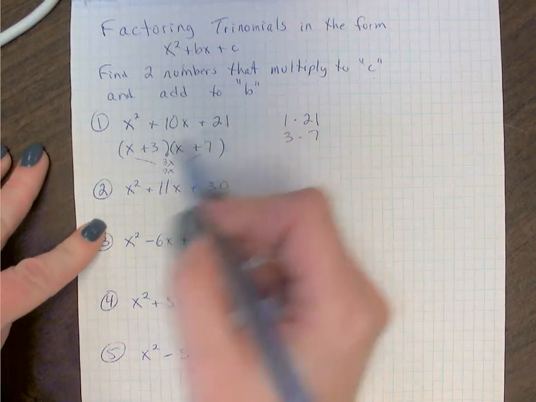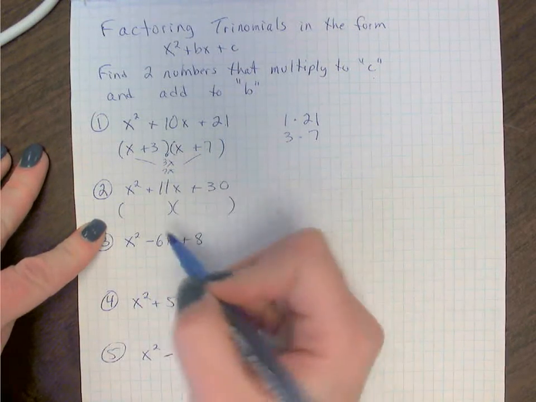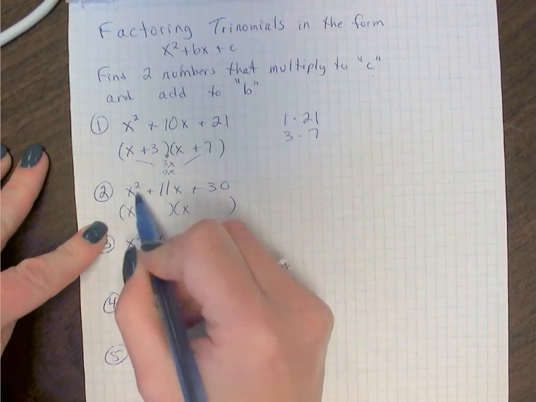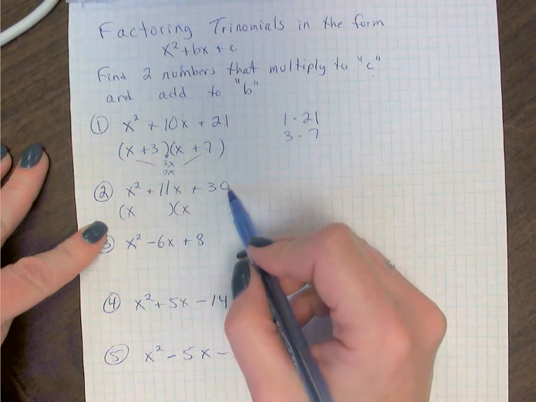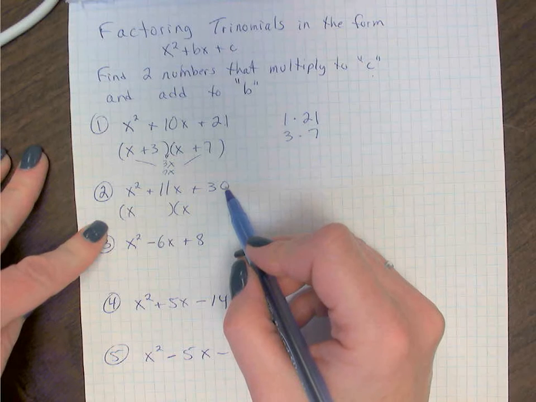Let's try that one more time. So we're going to open up our brackets. We know that we're going to have x times x to make the x squared. Now we want to find two numbers that multiply to 30 and add to 11.